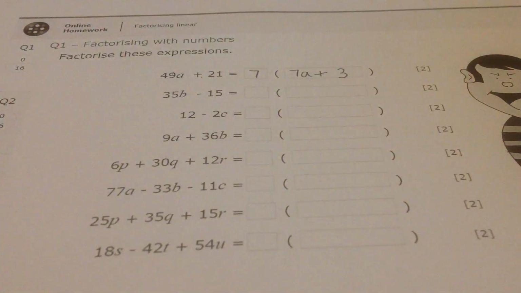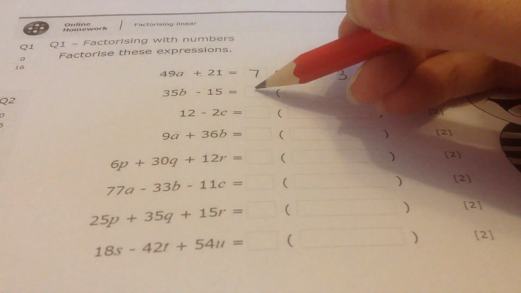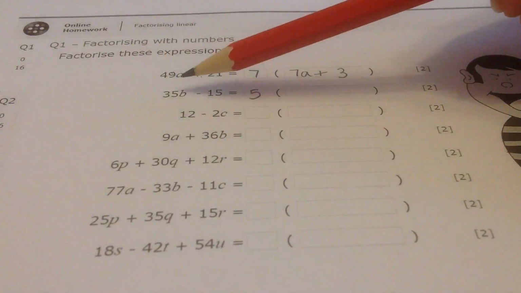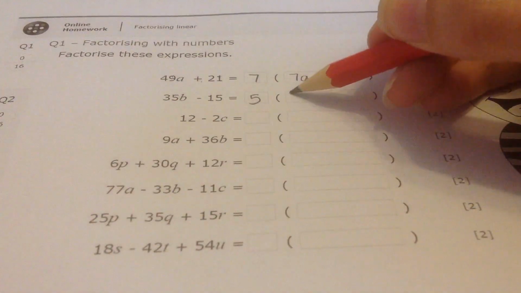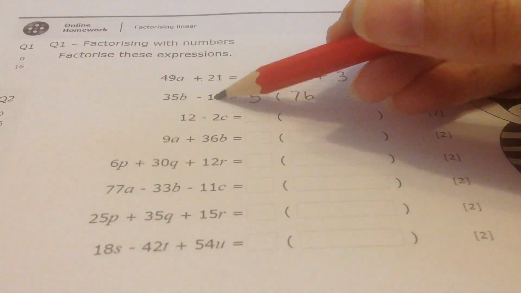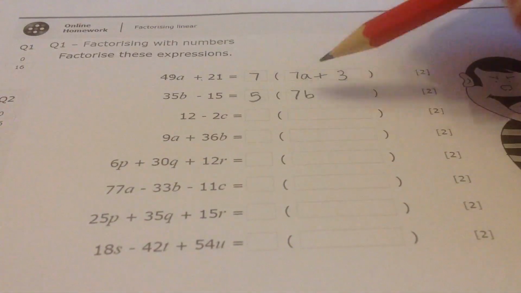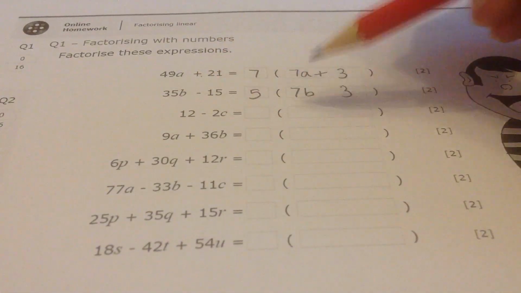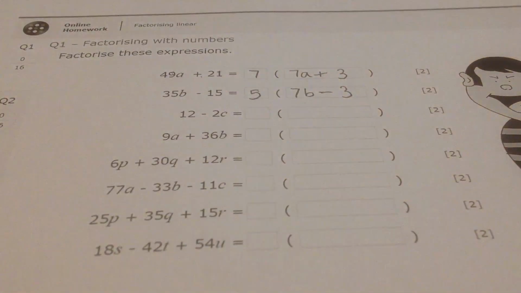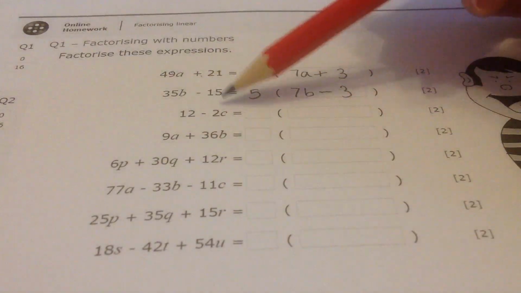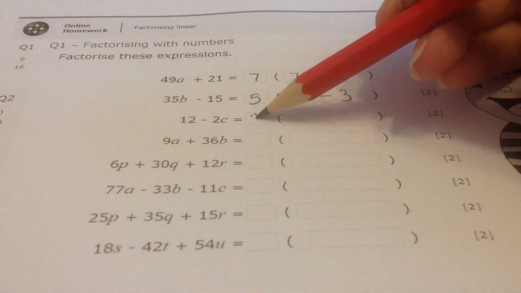35 and 15 are both in the 5 times table. 5 is therefore our shared factor. To get 35, I do times by 7, but I also need my b. To get 15, I do 5 times 3. They're connected by a negative. 7b take away 3.